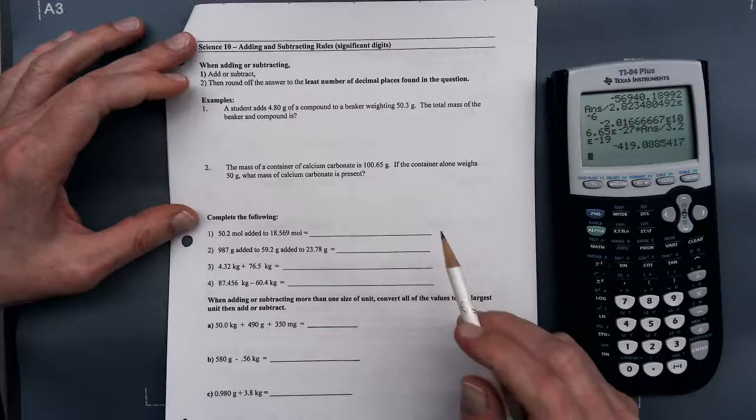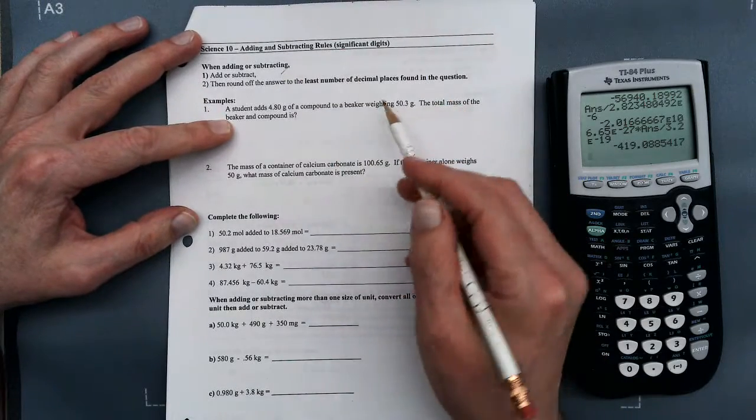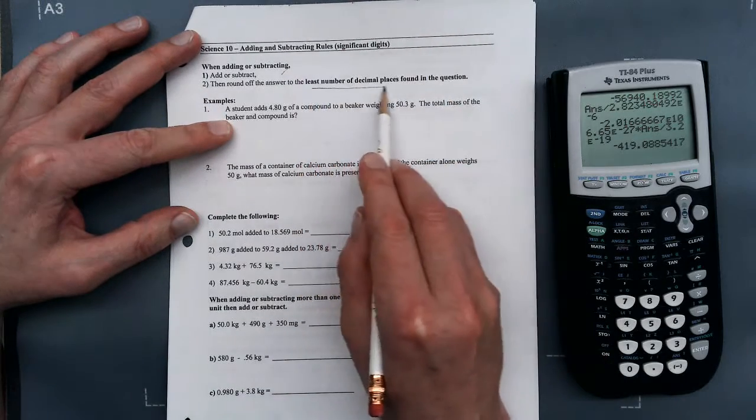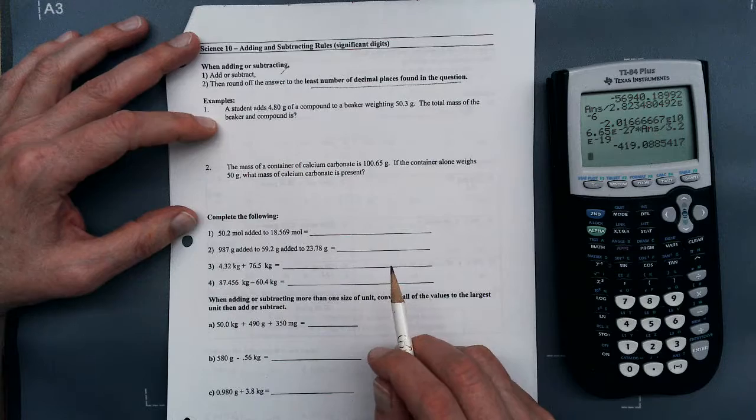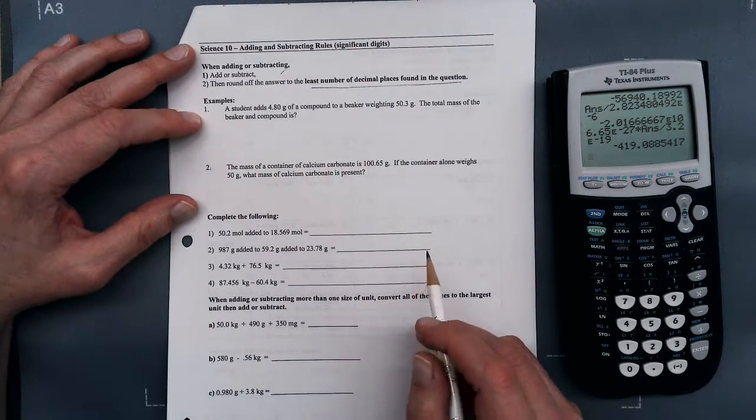So, when adding and subtracting, what you do is you add or subtract, and then you round off the answer to the least number of decimal places found in the question. Okay, so let's take a look at a couple of examples.